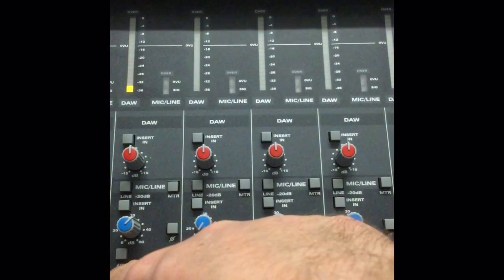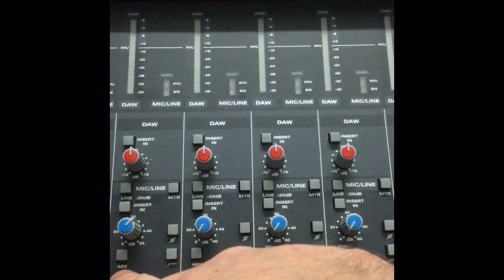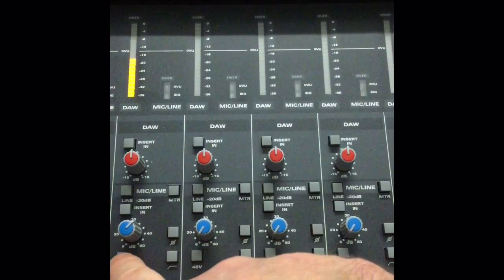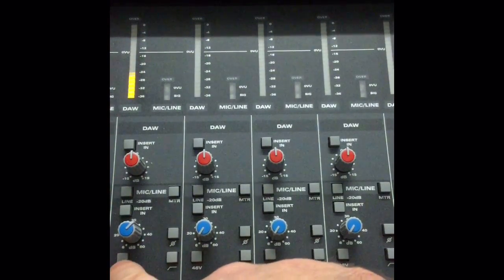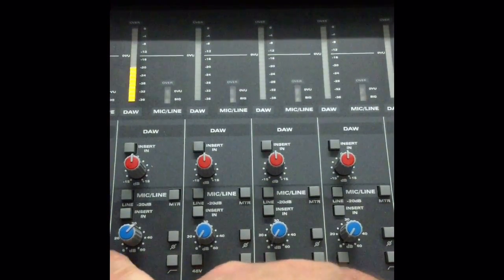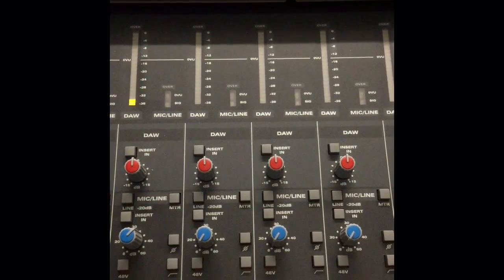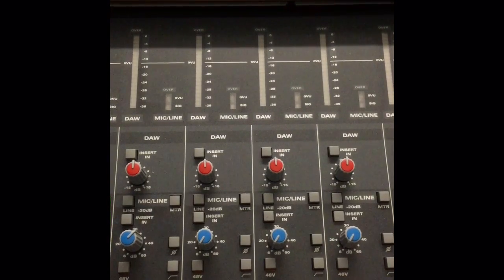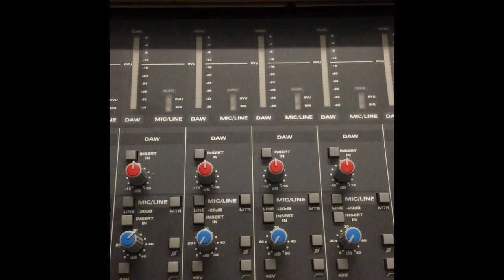Down here we have phantom power plus 48V, so if it's a condenser microphone we can turn phantom power on, and we can see that when we do that we get a little spike metering, so we always make sure that the channel's cut when turning phantom power on and off, so we don't damage our speakers.